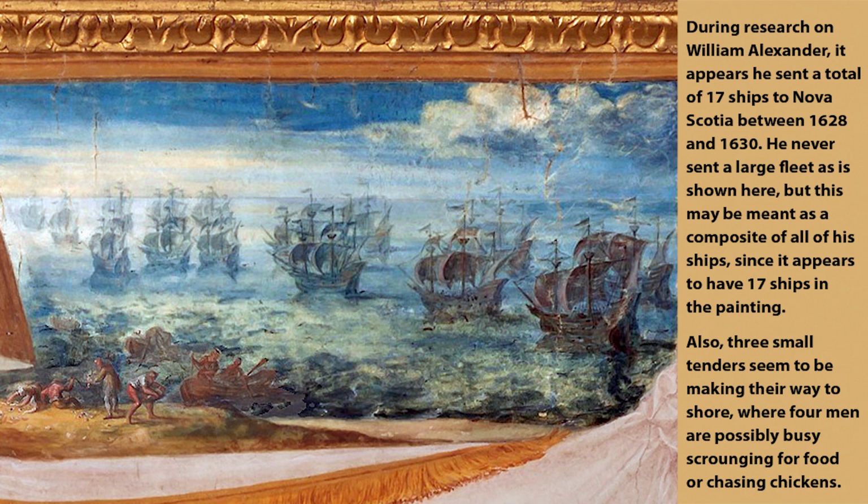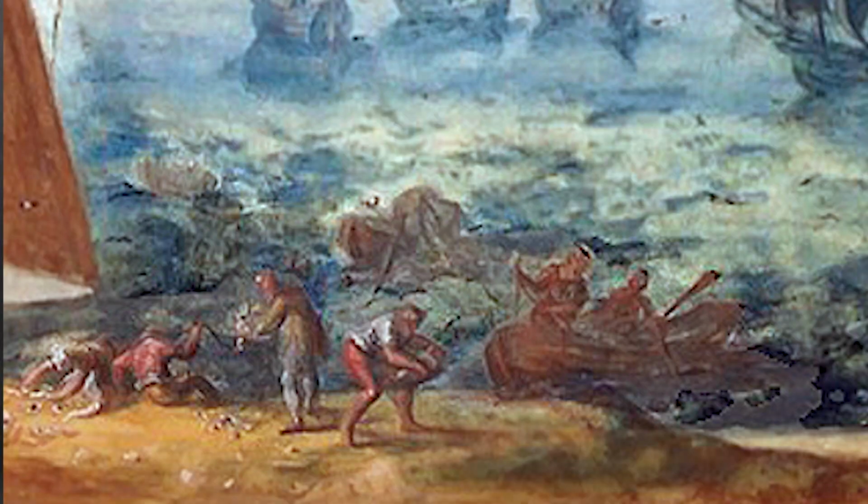So anyway, it's pretty neat to look just below the ships. You'll see there's 3 ship tenders that are making their way to shore. One of them's actually touching shore. So a tender's like a smaller boat that could come into shore where the ships can't, right? Yeah. Take 2 or 3 guys in it.